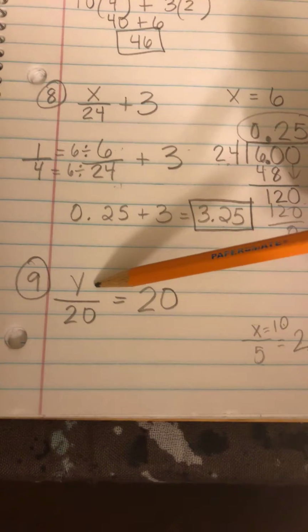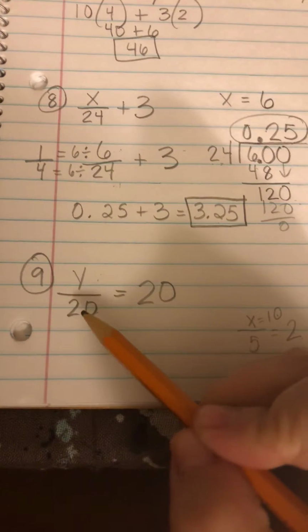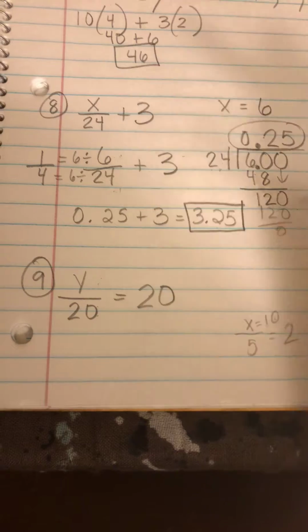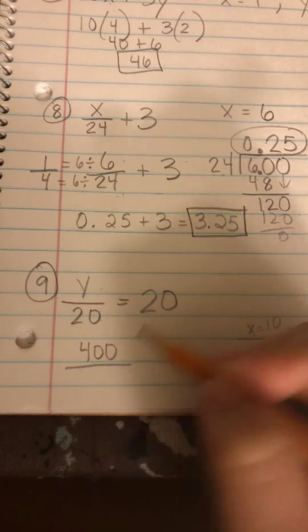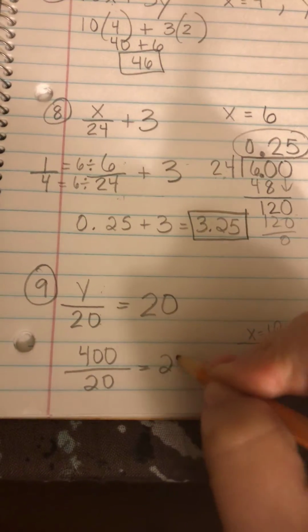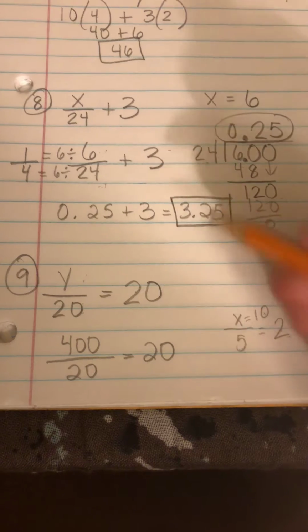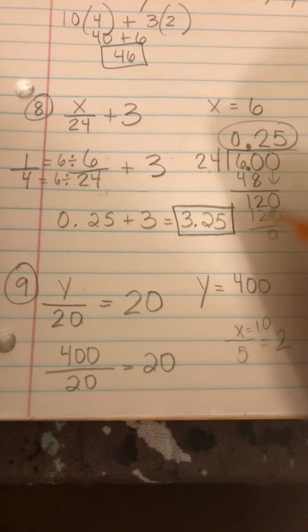So in this case, when you're looking for y and it's a division problem, you can multiply. 20 times 20 is 400. And it's true that 400 divided by 20 equals 20. Therefore, y equals 400.